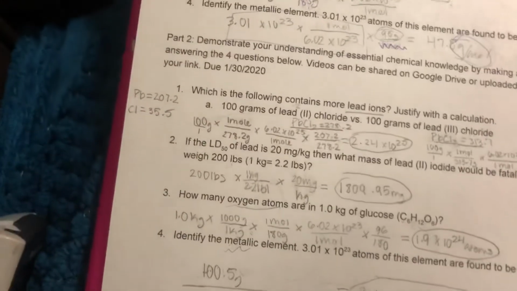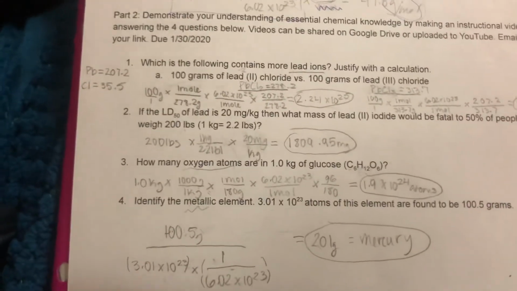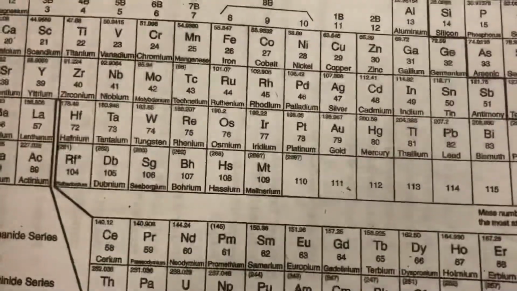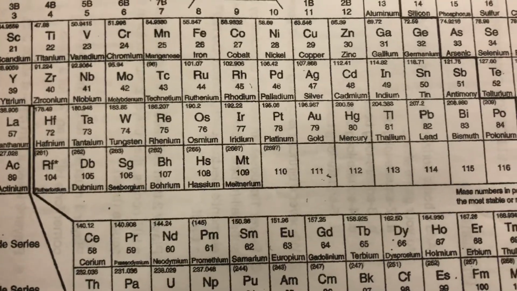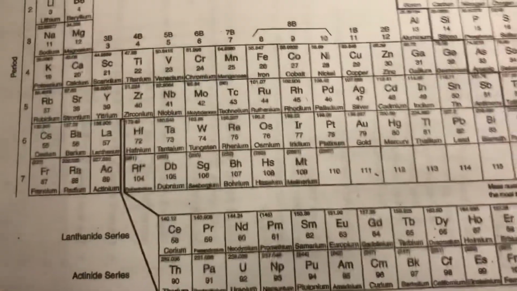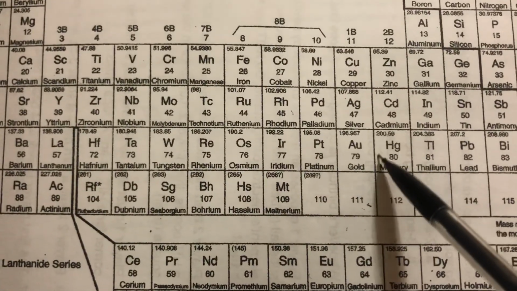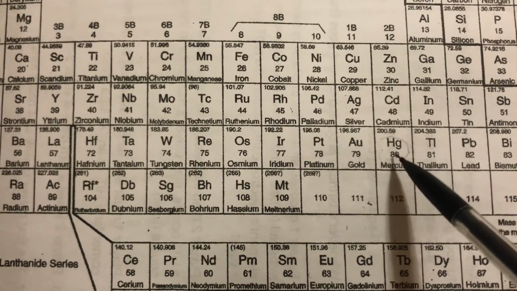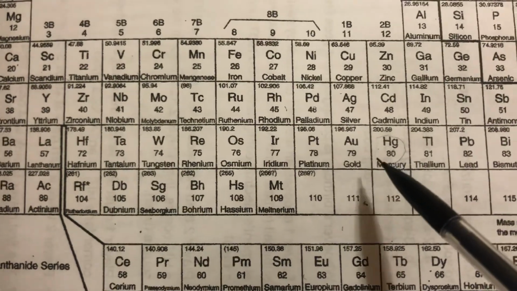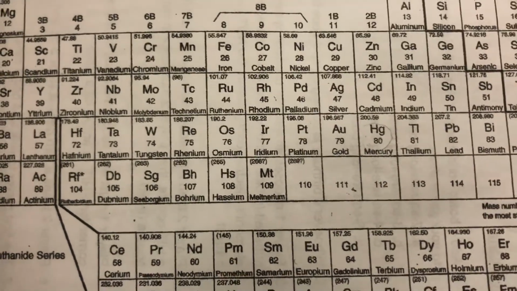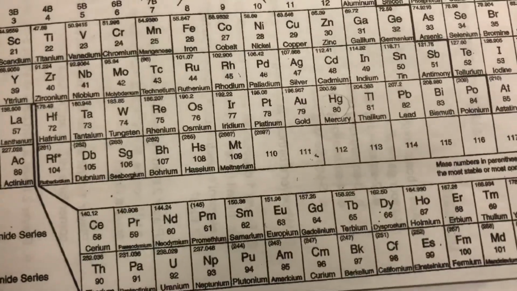And if you look on the periodic table, you can see that mercury right here has 200.59, which we can round to 201 grams. So therefore it's mercury, and mercury is a metallic element.